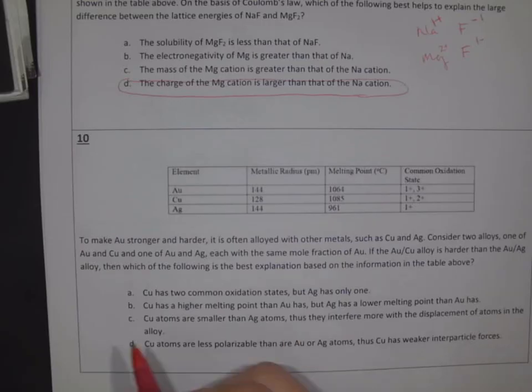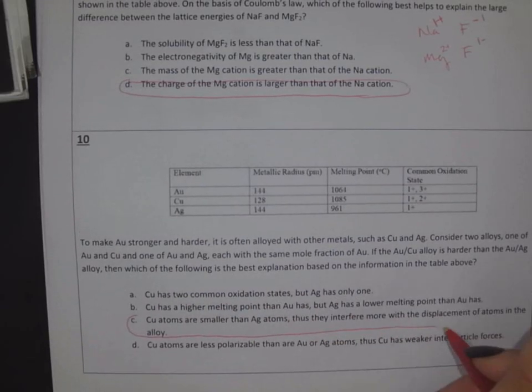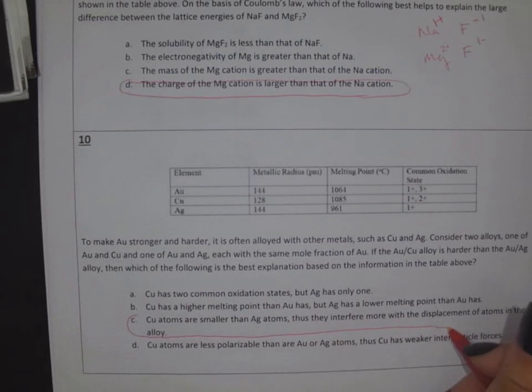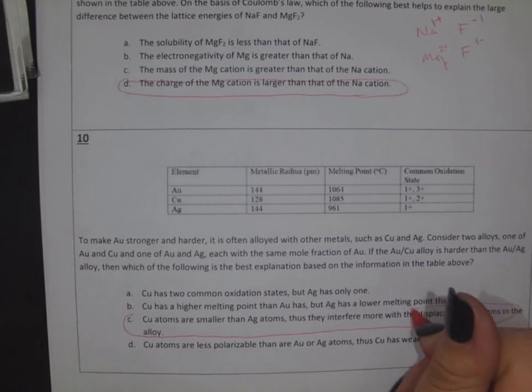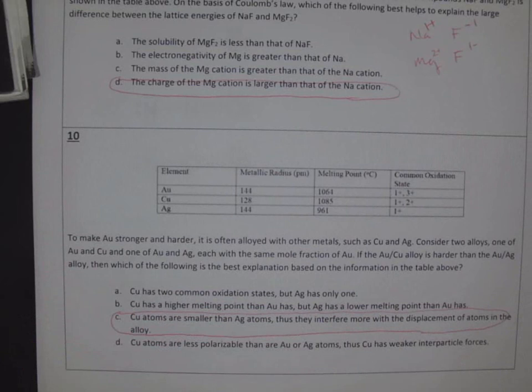Yeah, we're talking about size, so that must be our answer. I kind of got stuck on the interfere more with the displacement. They get stuck in the little spaces easier, right? They're smaller, so they can kind of fit into nooks and crannies easier between those atoms.